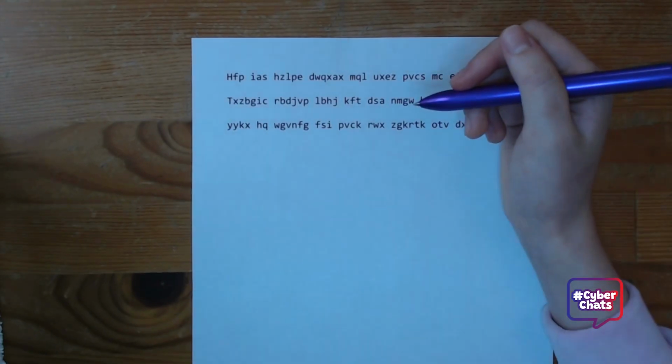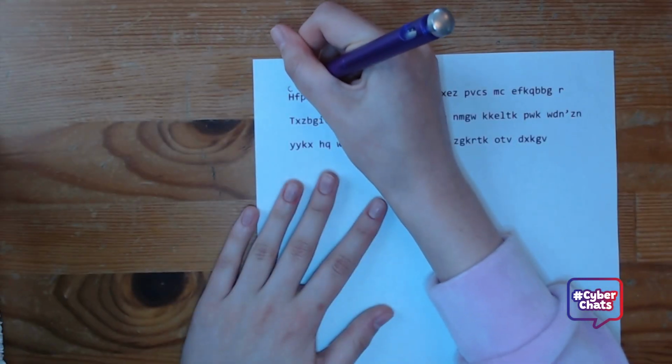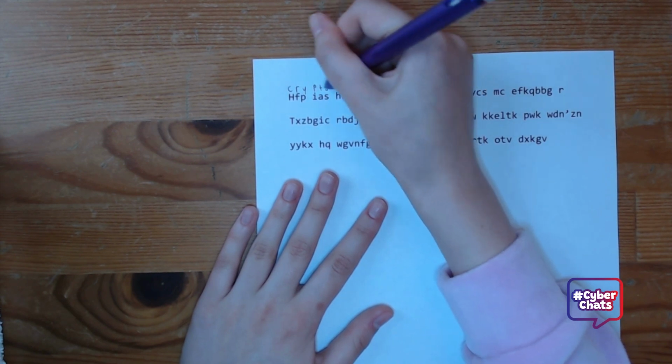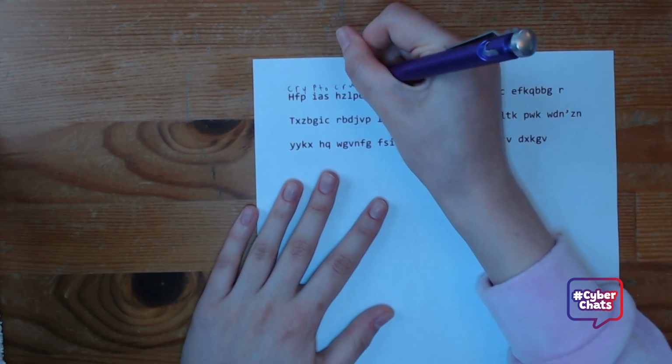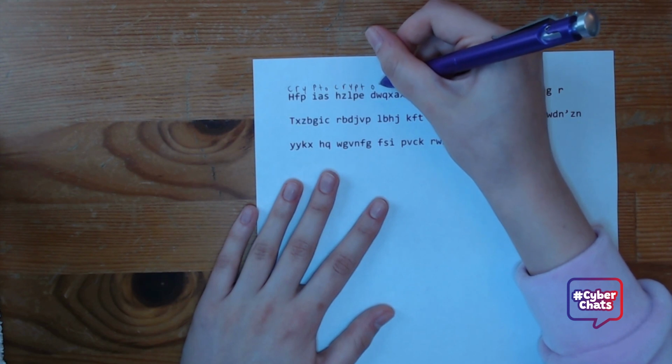Since our keyword is crypto, and this is very important, we should write down the word CRYPTO and keep repeating it over every single one of these letters. So CRYPTO. It's okay if it moves over to the next word.